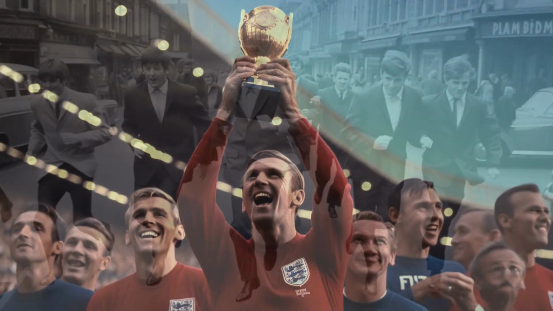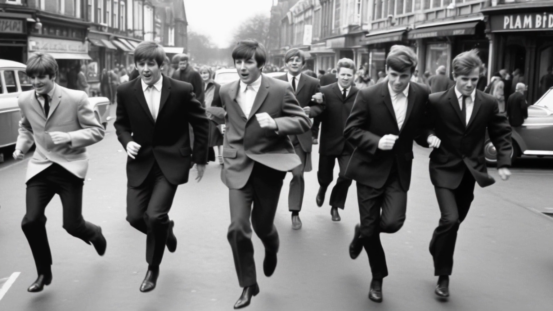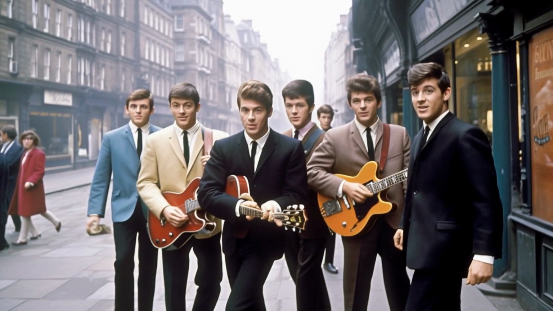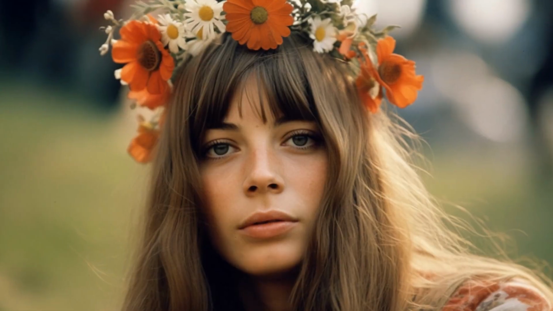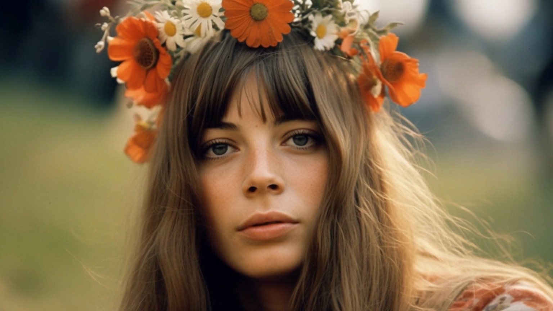England won the FIFA World Cup in 1966, a highlight in the nation's sports history. The Beatles were at the height of their popularity, changing music and popular culture worldwide.